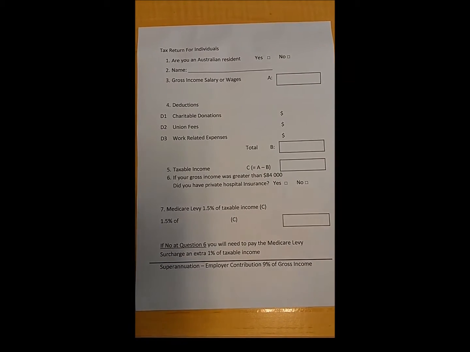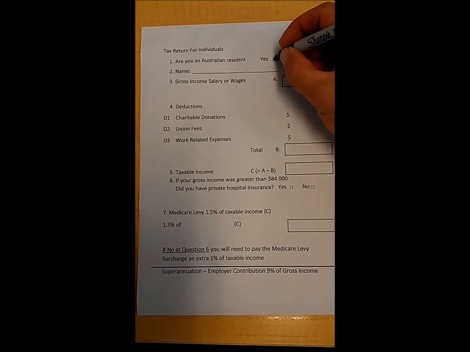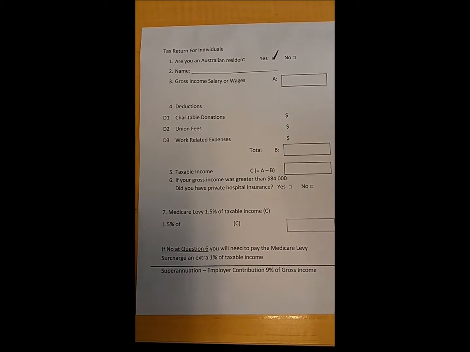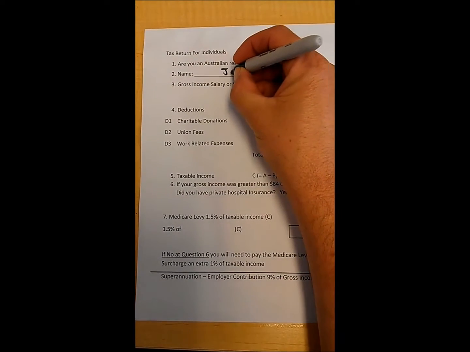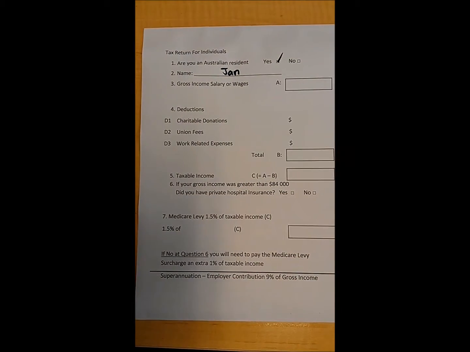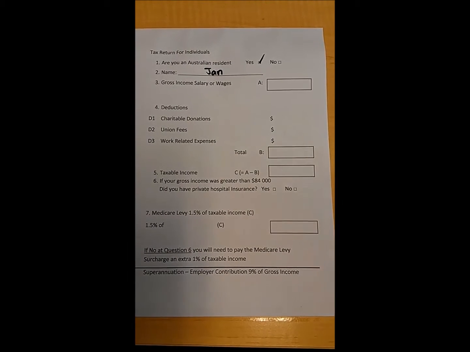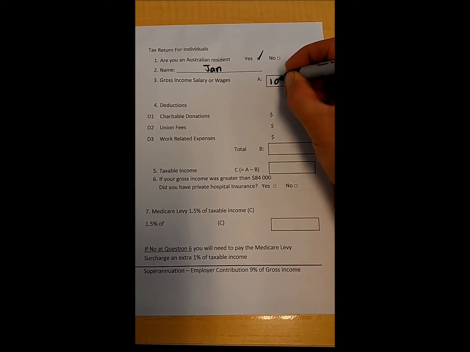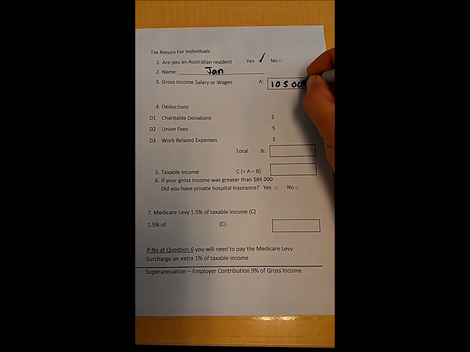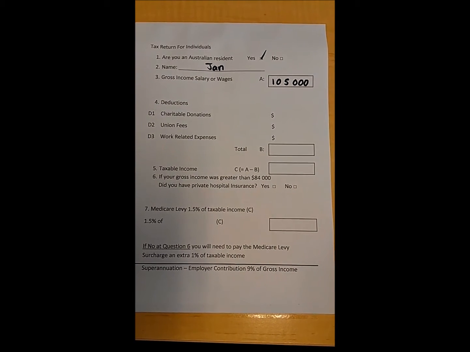We'll start with Jan, who's an Australian citizen, filling in her tax return form. So we'll tick yes for Australian citizen. We'll just put her name in here. Now, gross salary is all your salary that you've earned, be it from your employer or from interest in a bank account, from shares, from dividends, wherever it may have come from. And so Jan has earned a nice tidy salary of $105,000 this year, so we'll enter that in there.